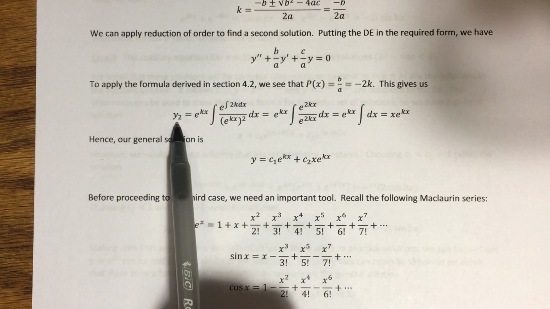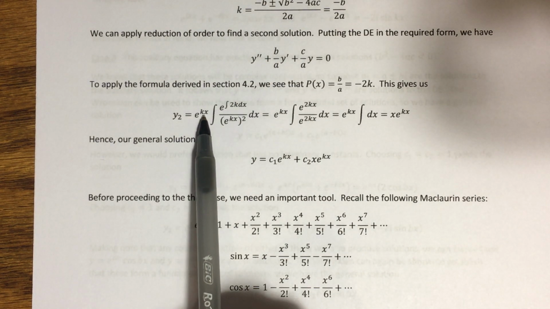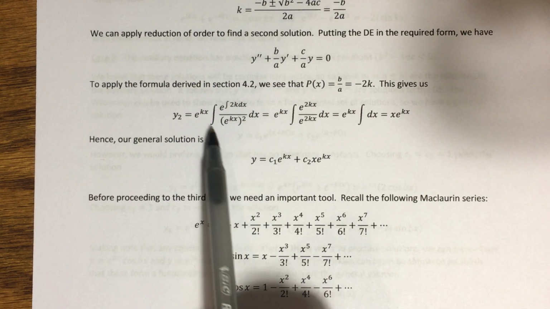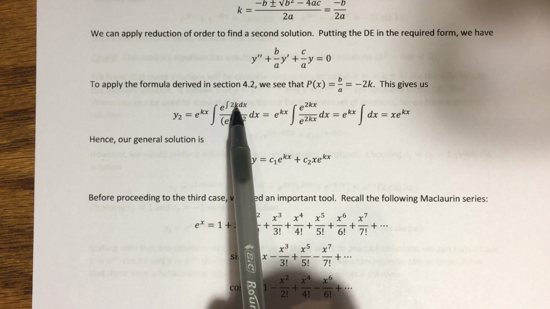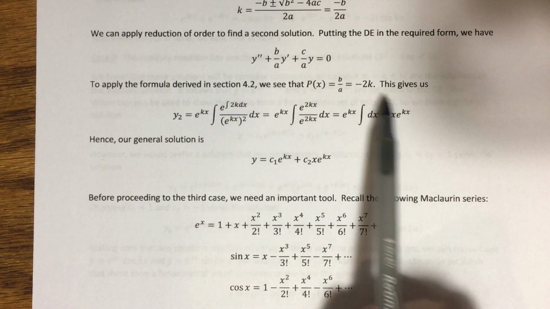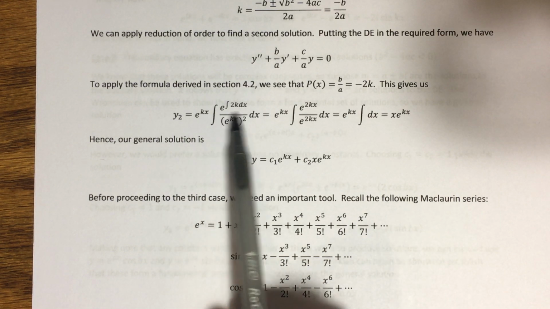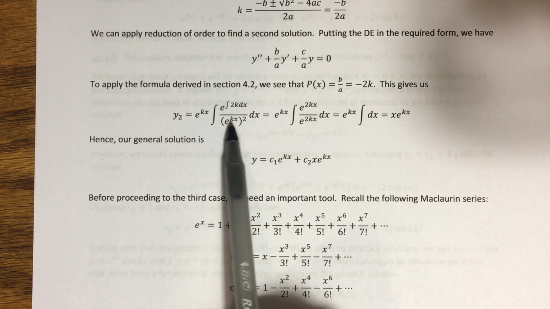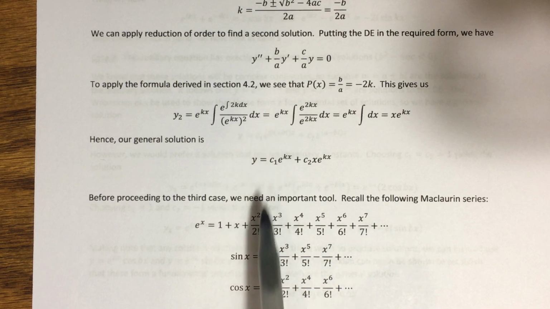So the second solution that I'm going to get from my first solution is equal to my first solution, e to the kx, times the integral of e to the negative integral of p of x dx. Okay, so the negative of this would be positive 2k. That's what I'm getting here. All over my first solution squared, so e to the kx squared dx.